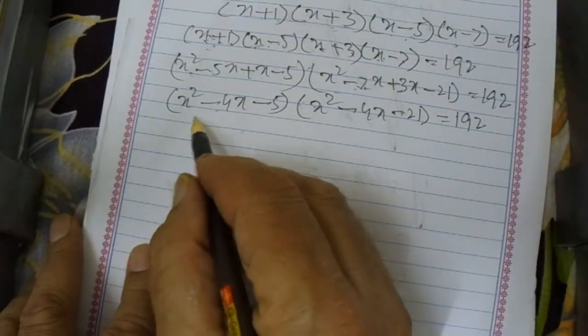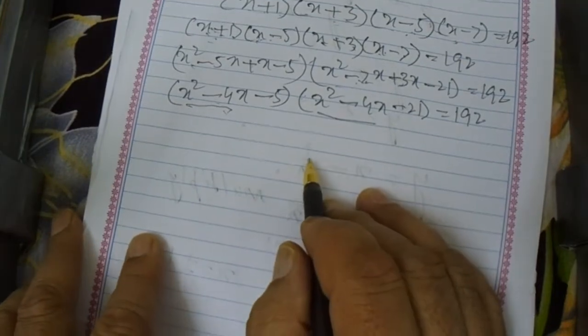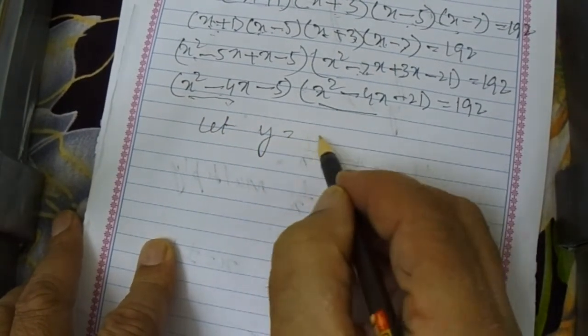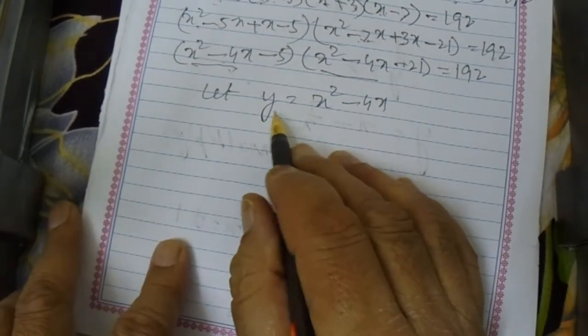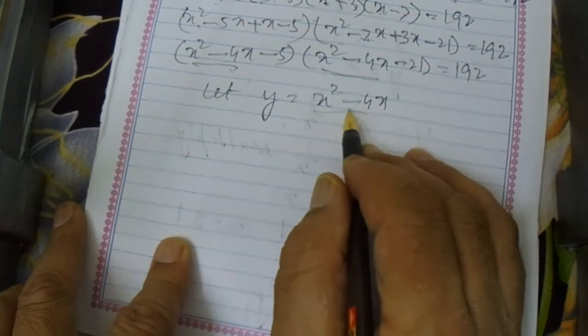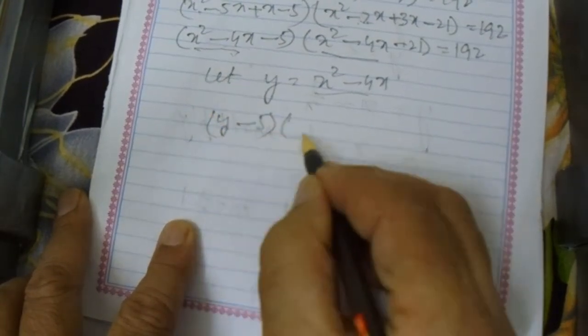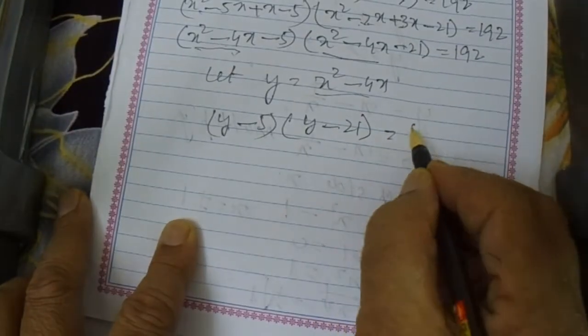We see here that the first two terms in this and this are the same. We let y be equal to x square minus 4x. Now put y instead of this: (y - 5)(y - 21) is equal to 192.